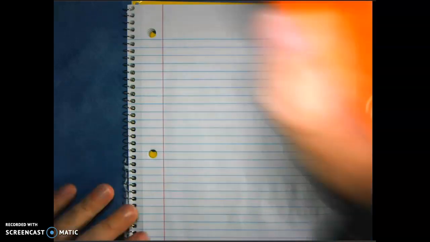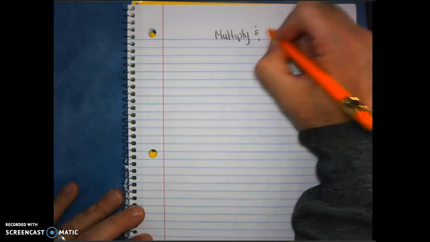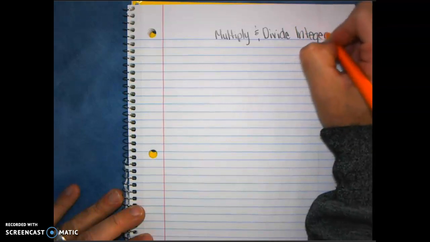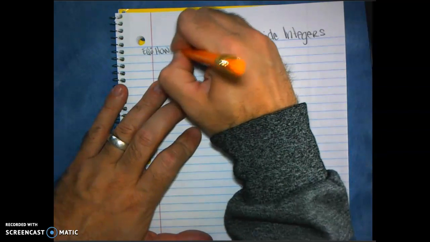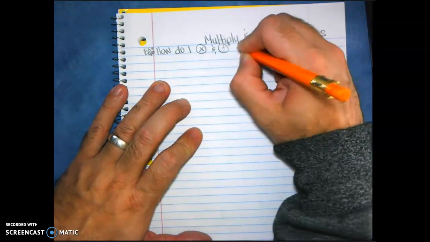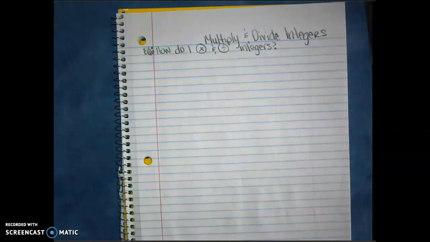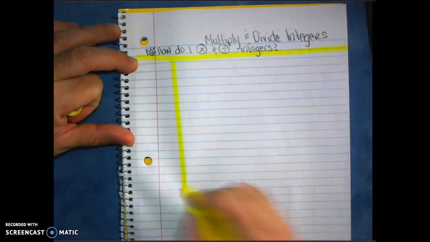So to start off, we're going to start with a set of notes. This is one of the things you have to get done today, and the notes are going to be about multiplying and dividing integers. So we want to know how to multiply and divide integers, so positive and negative whole numbers. Your essential question for the day is: how do I multiply and divide integers? It shouldn't take us too long. I'm going to try to limit it to under 10 minutes. Let's see if we can get through this.